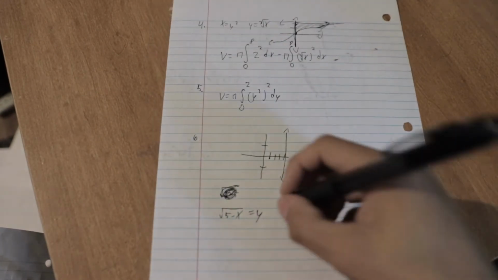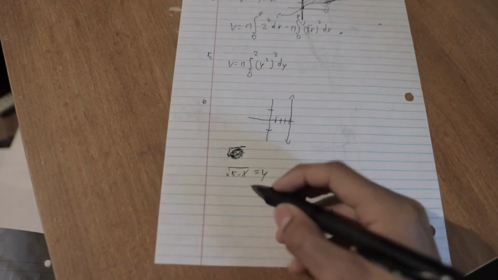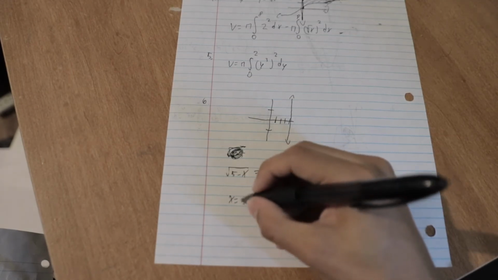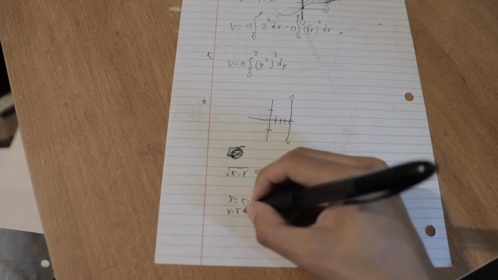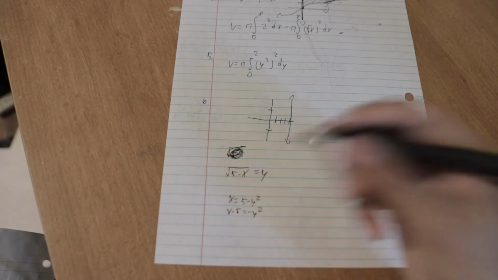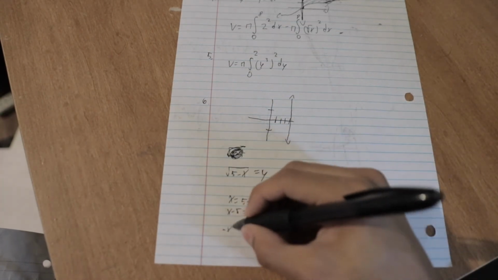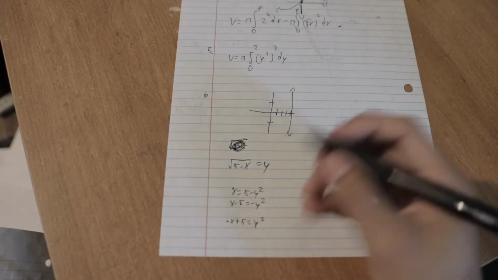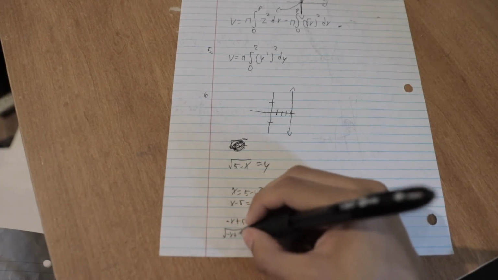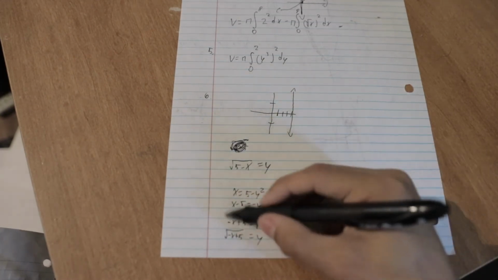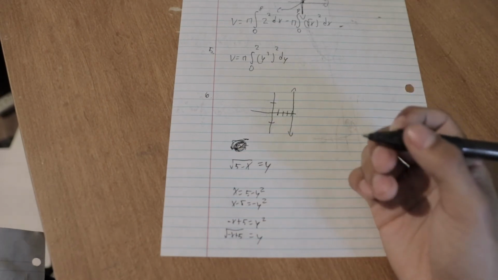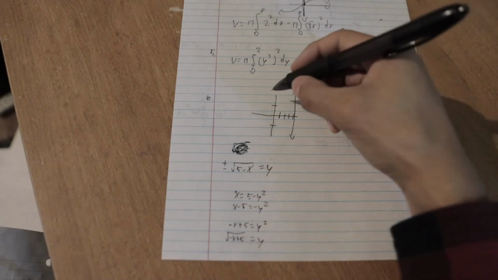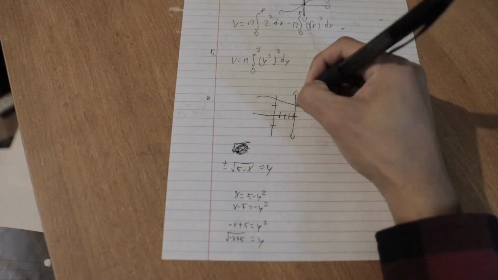And now I'll show my work just so that I can show you how I got this. We have x equals 5 minus y squared. Subtract the 5. X minus 5 equals -y squared. Multiply everything by -1. Negative x plus 5 equals y squared. And find the square root of both sides. So square root of -x plus 5 equals y. And that's just square root of 5 minus x. And there's going to have to be plus and minus so that we can get both sides of this parabola.